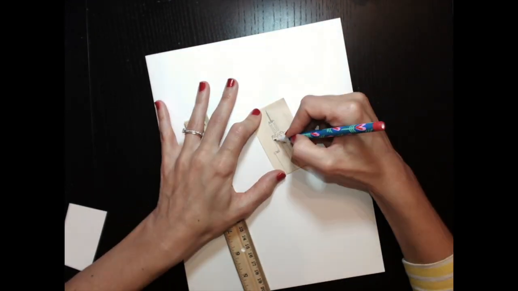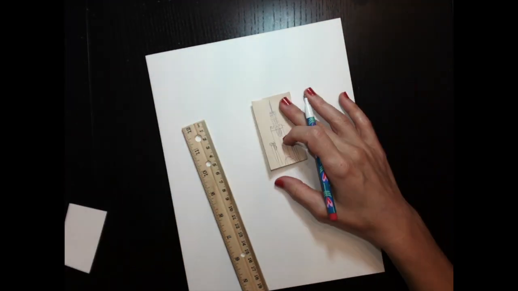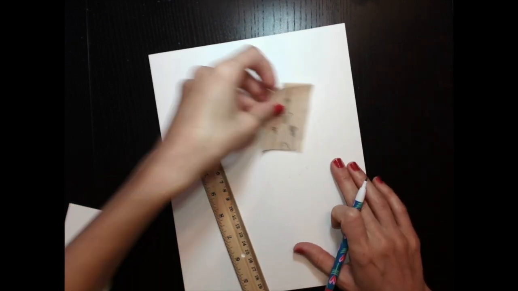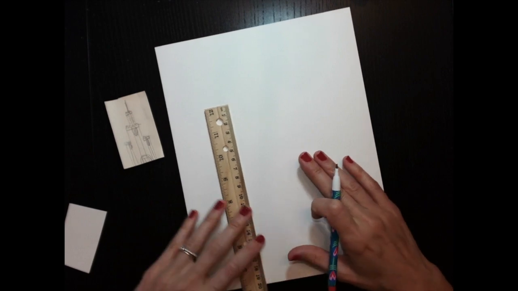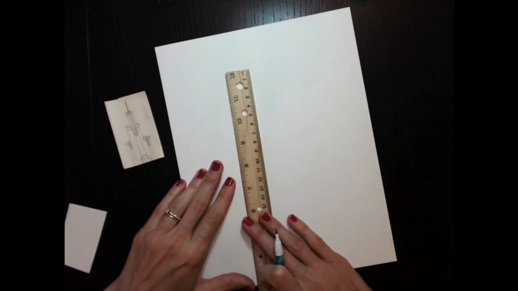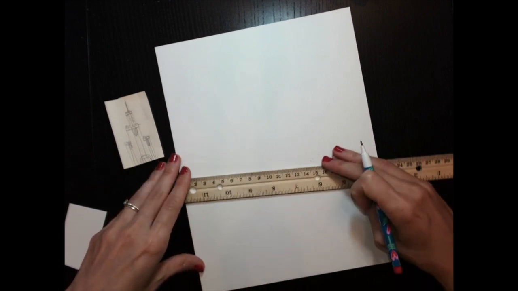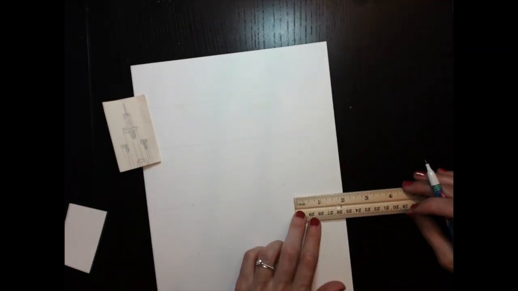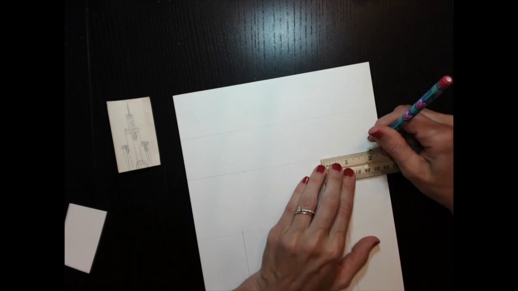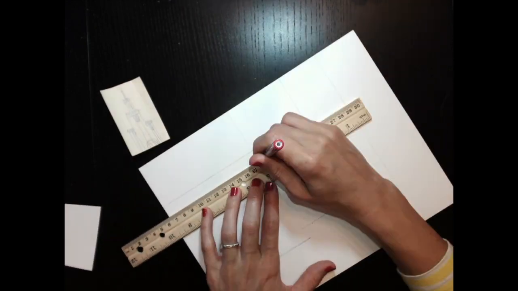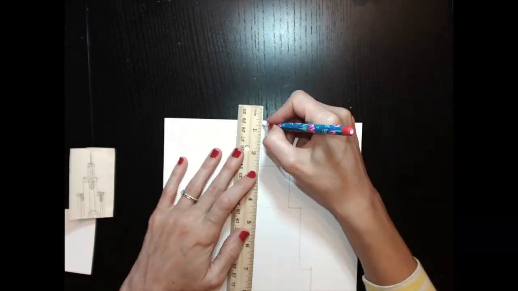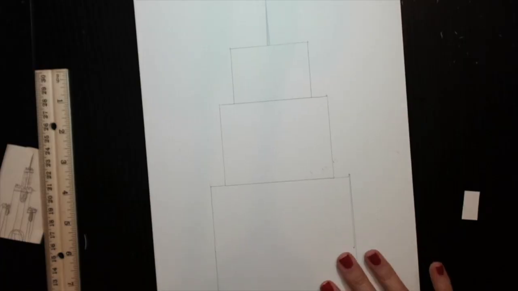That's just my sketch, so I'm just going to go with that. So let me put that to the side, and now I'm going to try drawing. Let me just kind of map it out first with my ruler. So now I've got everything kind of mapped out.